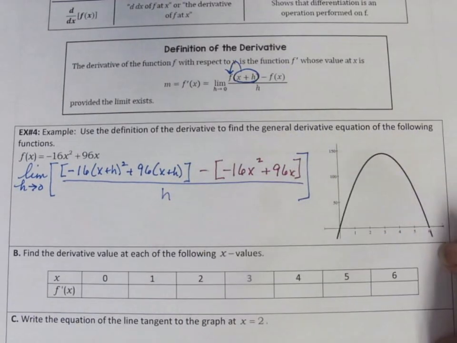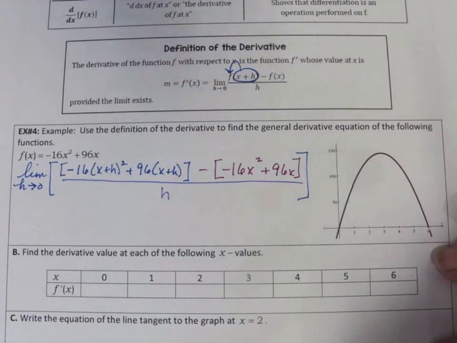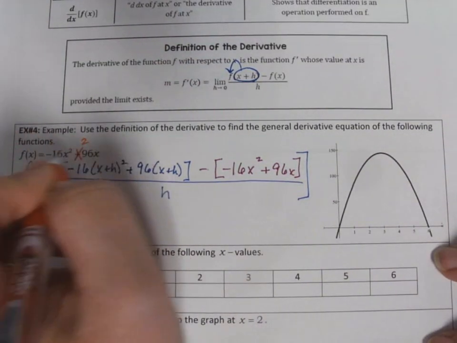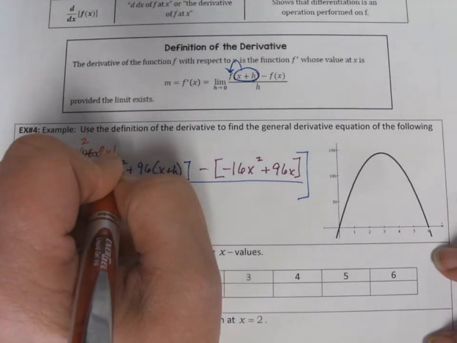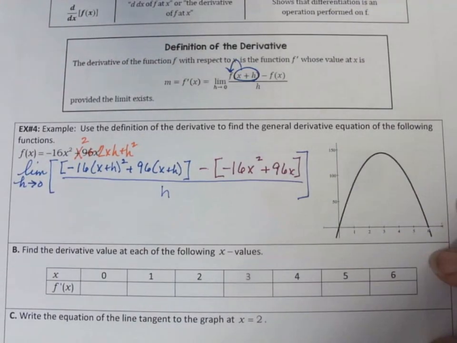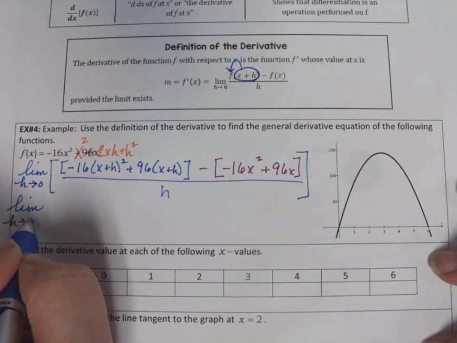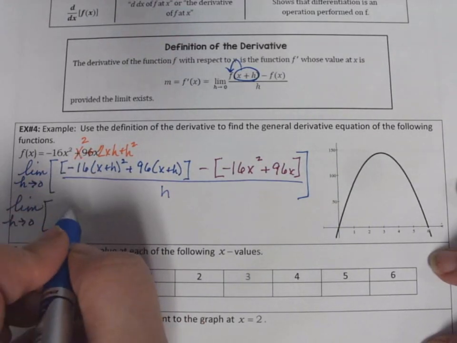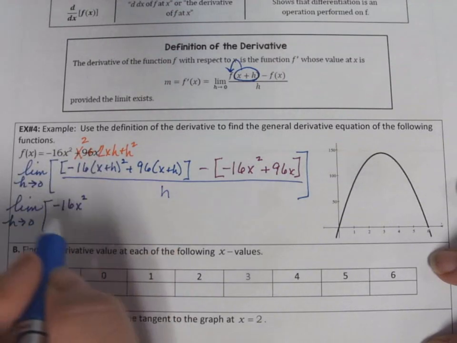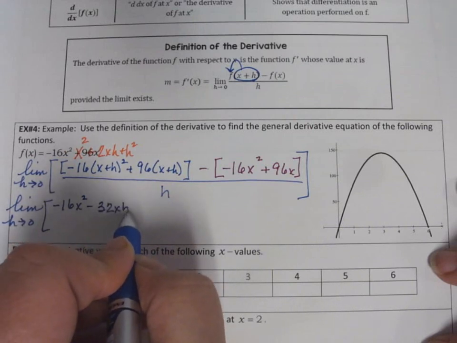Now, here's where our algebra comes in. We've got to FOIL this guy out. So I think I'm going to write him right above. So x plus h squared is going to be square, double, square. So x squared plus 2xh plus h squared. And so when I go to rewrite, I'm going to have the limit as h goes to 0. Okay, so negative 16 times x squared would be a negative 16x squared. Negative 16 times 2xh is going to be a minus 32xh.